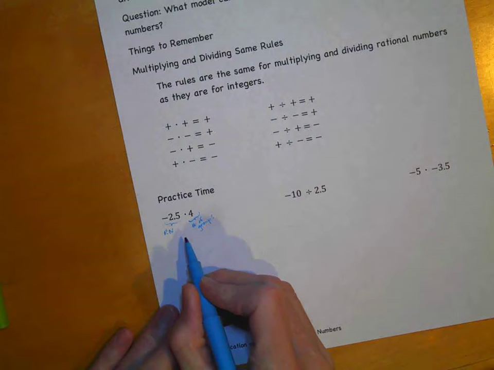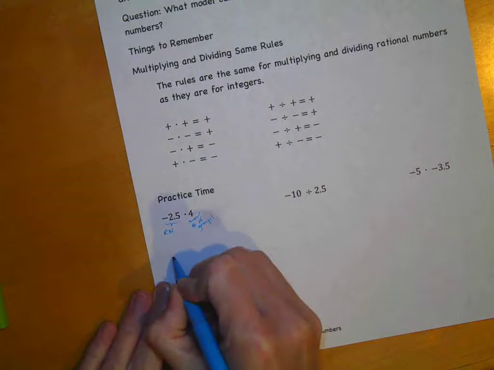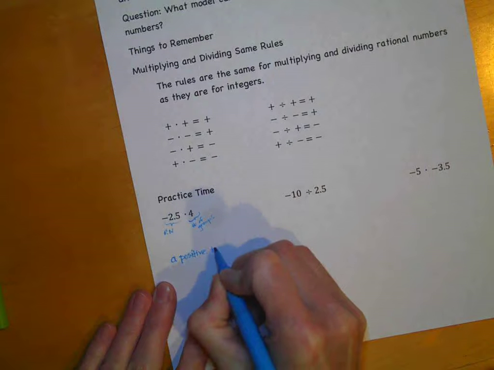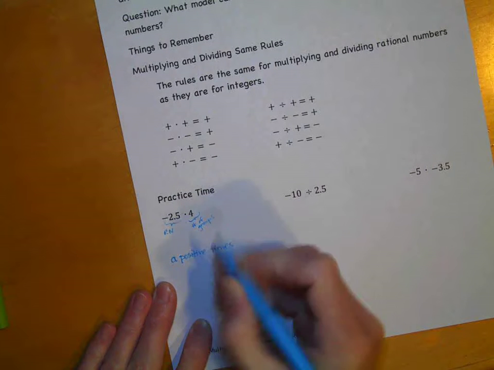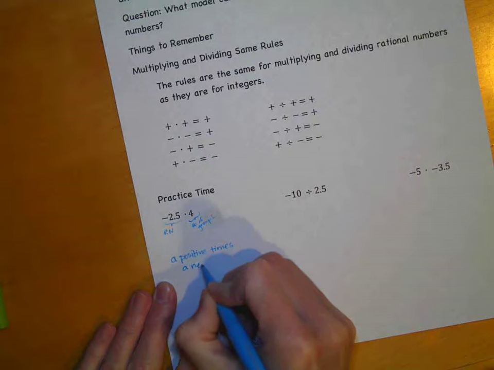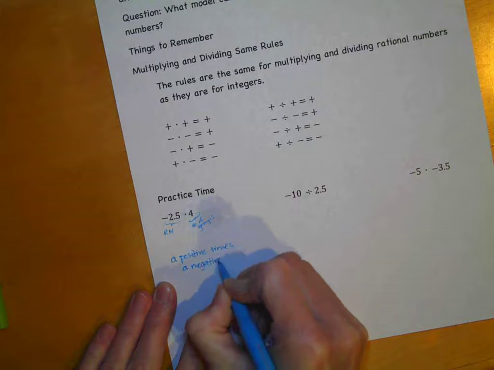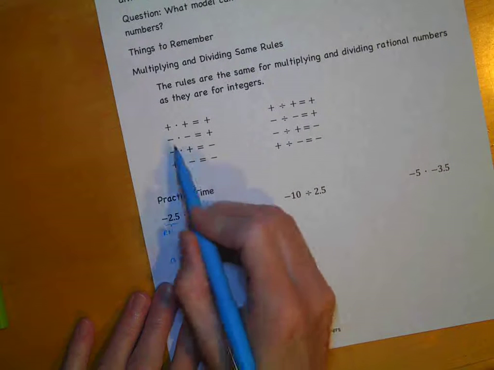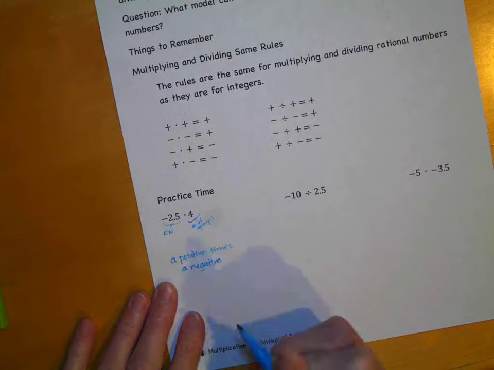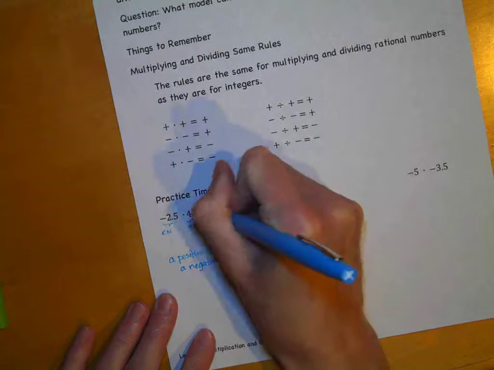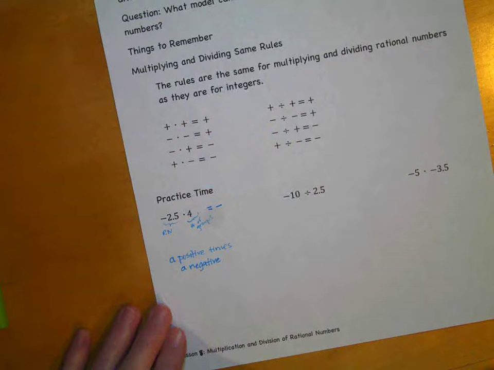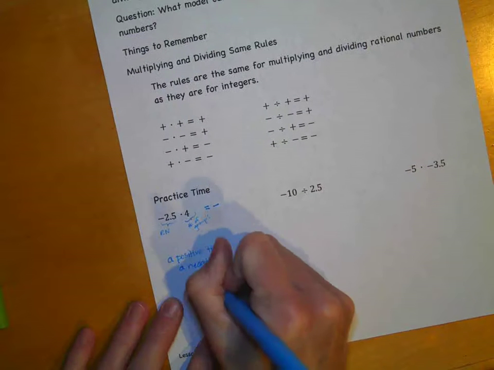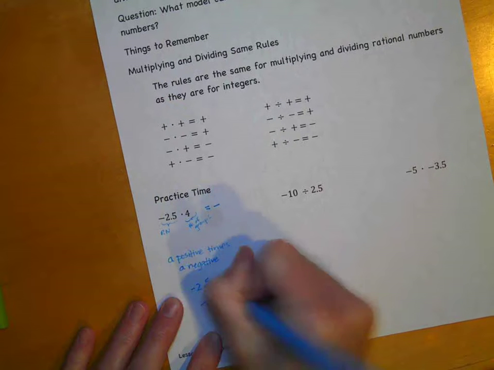And so basically what we say is we have a positive times a negative, because here's our positive, here's our negative. So a positive times a negative. We look up here where we have a positive times a negative, and our answer is going to be negative. So we know that the answer has to be a negative. And then we just take 2.5 times 4. So we have negative 2.5 times 4.